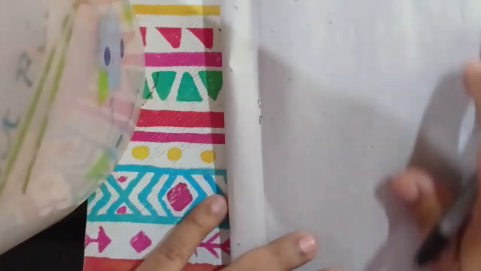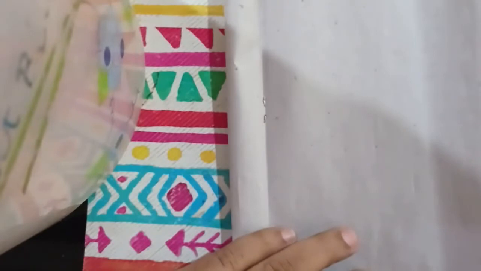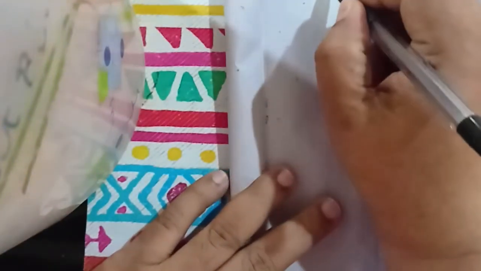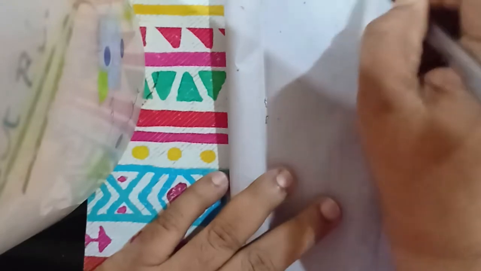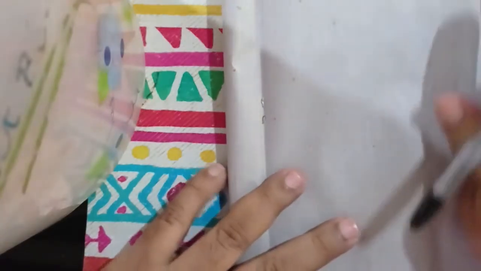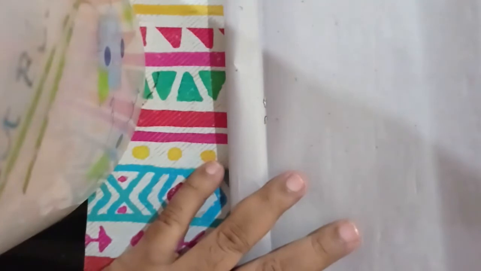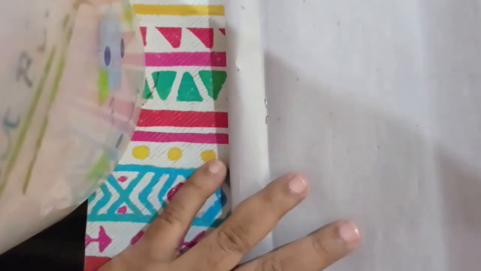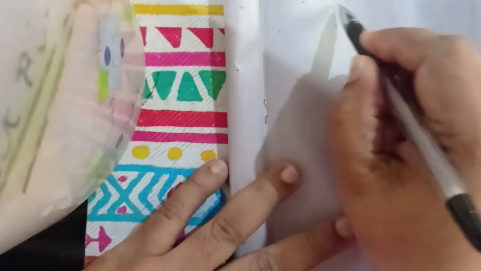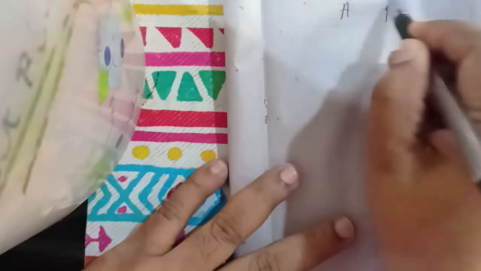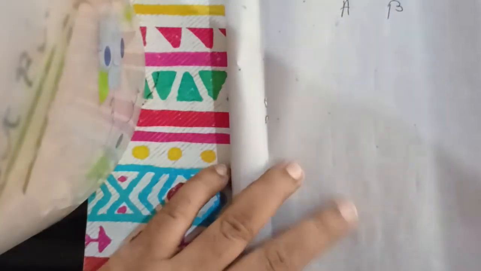Good morning, students. Today I am going to take a new chapter, vectors. Two types of quantities are there. One is scalar quantity and the second one is vector quantity. Scalar quantity means quantities having only magnitude. But in the case of vector quantity, quantities having both magnitude and direction. Therefore, AB be the vector means this is the simple AB.